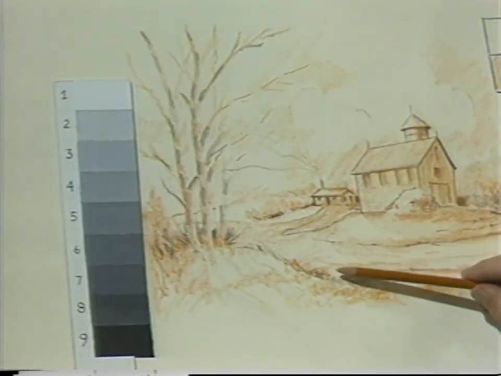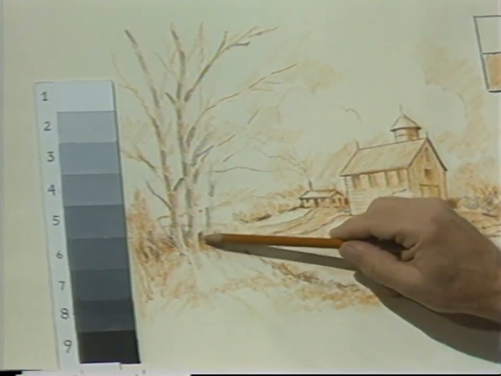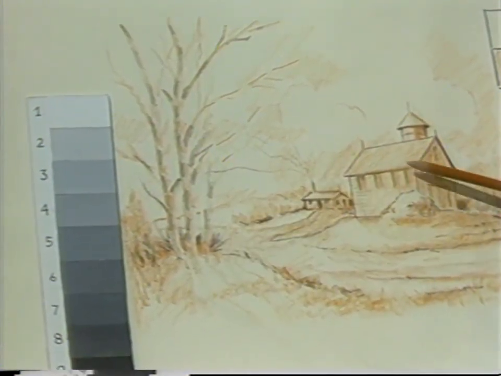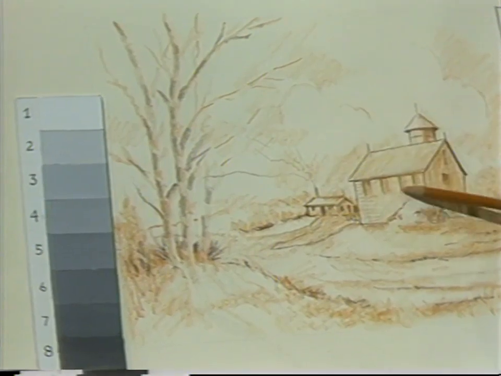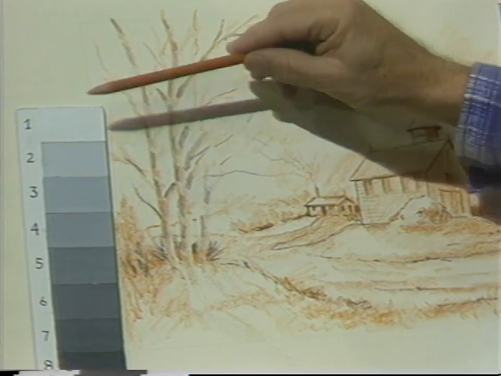If we look at this sketch here, we'll find that this sketch is made up of light values. It's a tan color, but the range, 1/2 to 2/3 of the values here, would fall in these two, number 1 and 2.